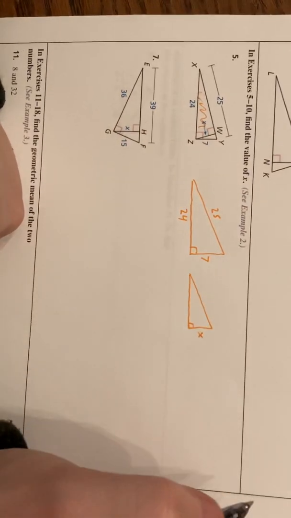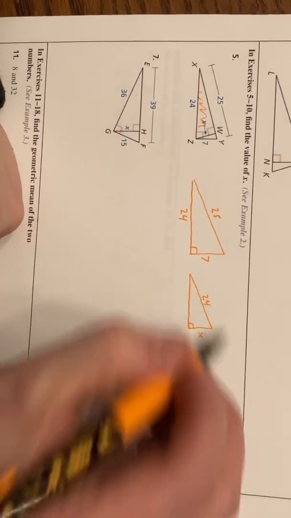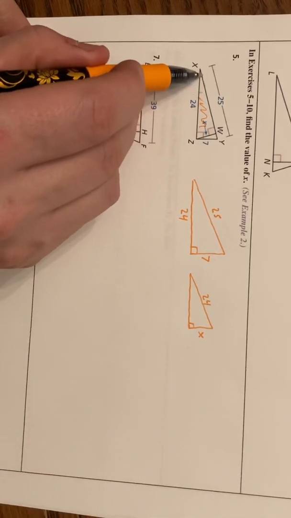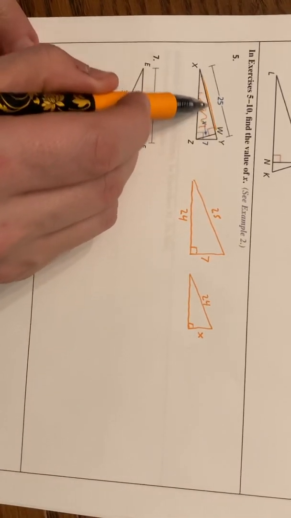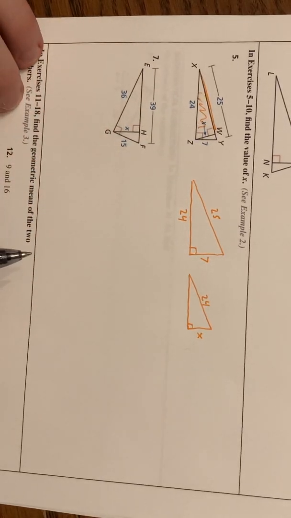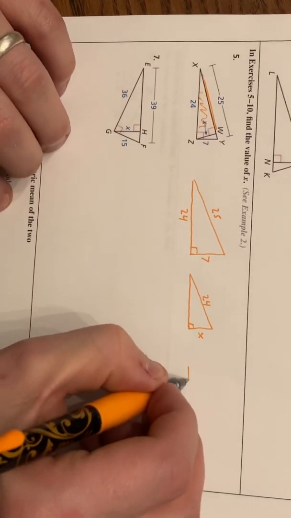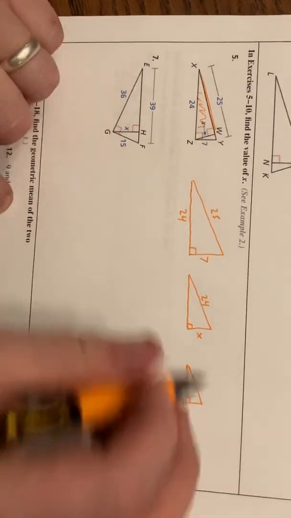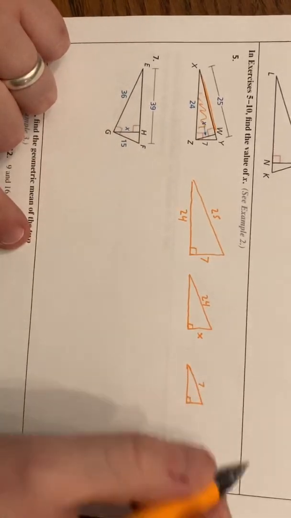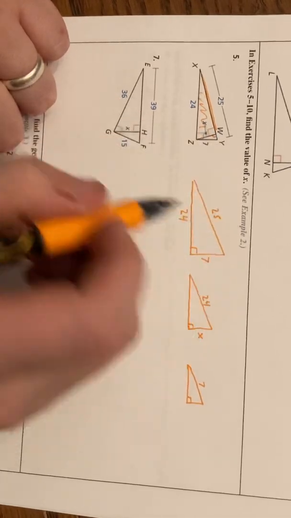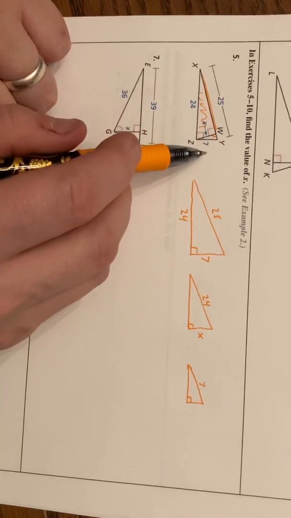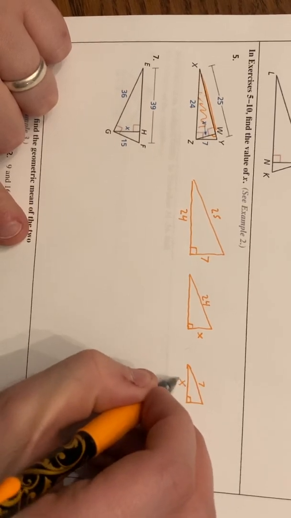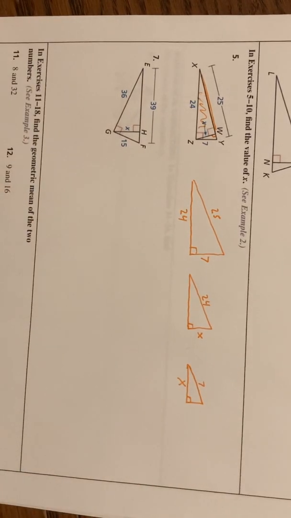That would be X for that, 24 for that. And do we know what this length is right here? We don't know. Leave it blank. All right, this is going to be an easy one to solve. And lastly, we've got our small triangle, which means this is 7. Here's your right angle right here. And this is X. And that is all we get to work with.